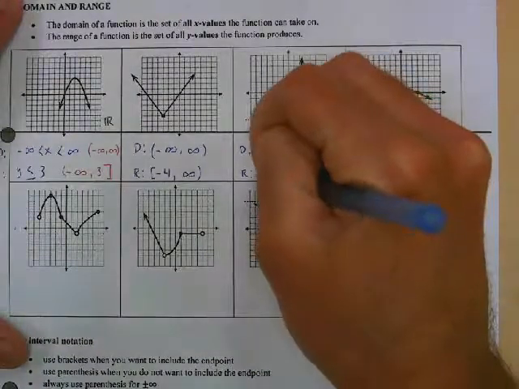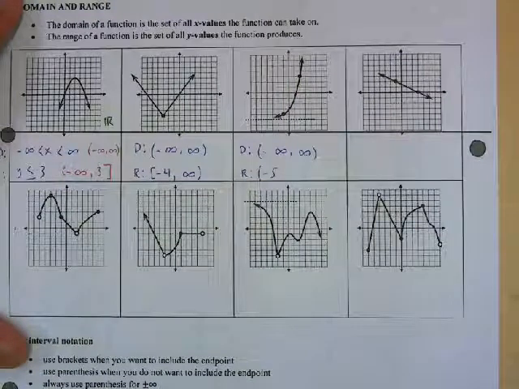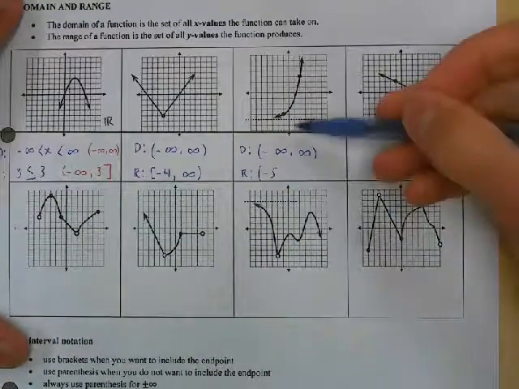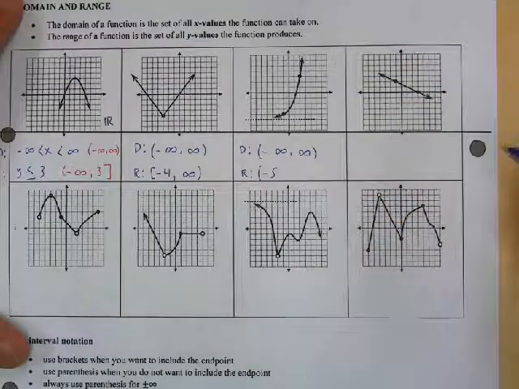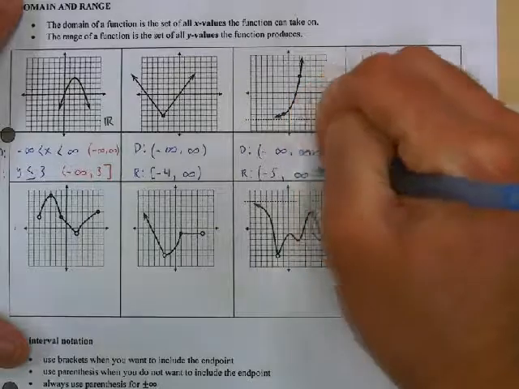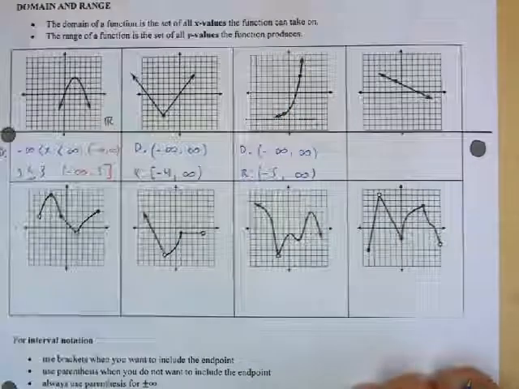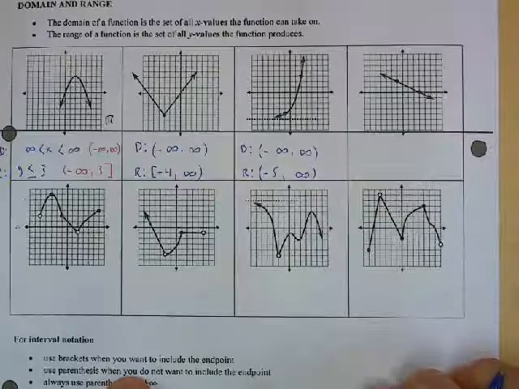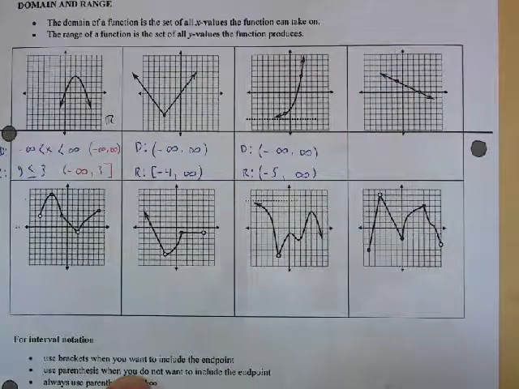Not quite, so that's when we want parentheses there, because it never actually reaches -5, it just gets closer and closer. In other words, we want everything above -5 up to what? Well, it goes up forever, so up to infinity. Okay, and there's the domain and range for that one in interval notation.